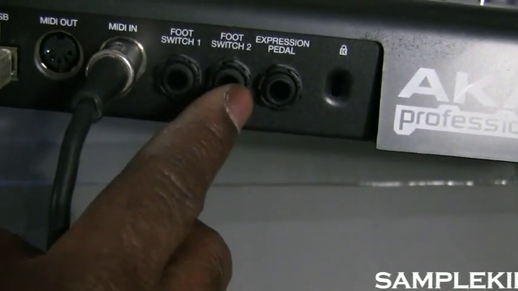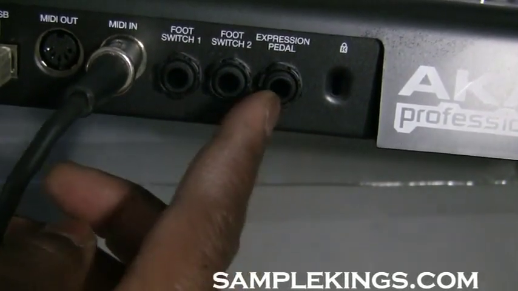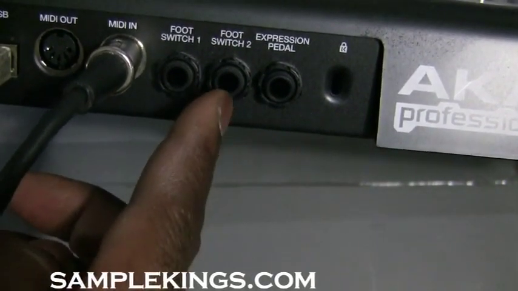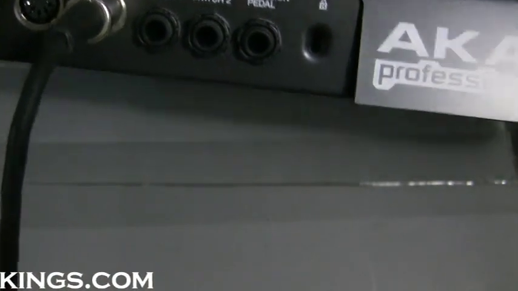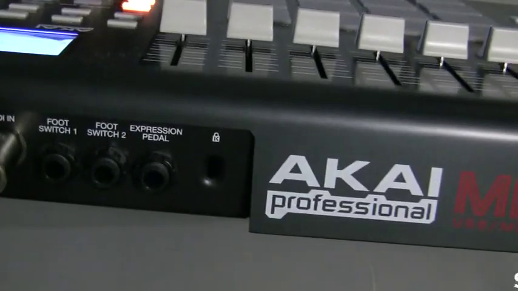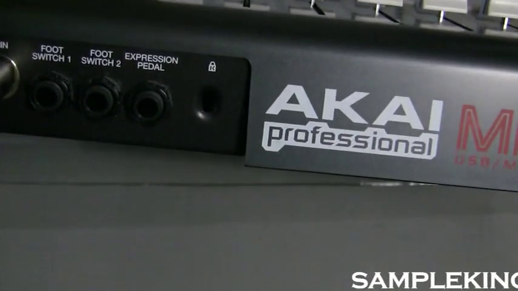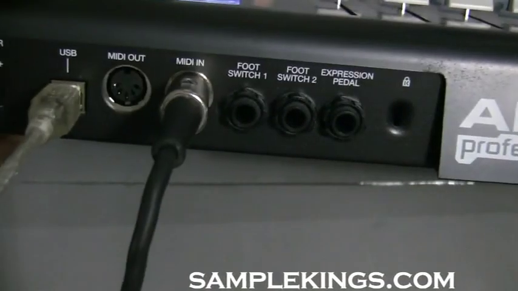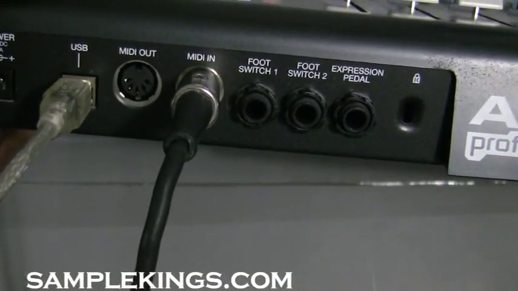This is for a foot switch. So in case you're playing a piano, you can use an expression pedal or our 1 and 2 foot switches, which you can use for some parameters to control with our MPD32. And this is the back of the MPD32.